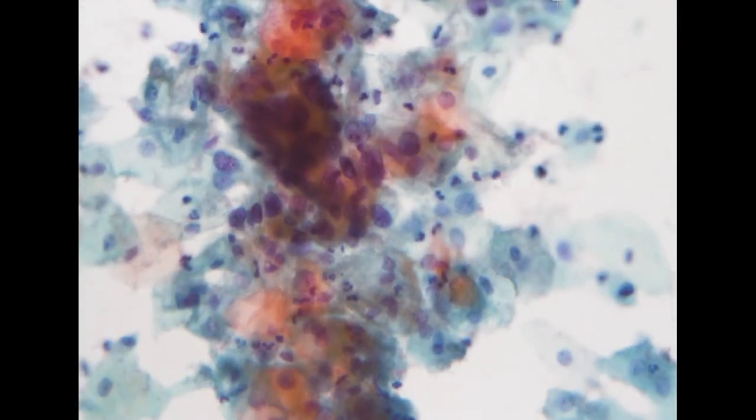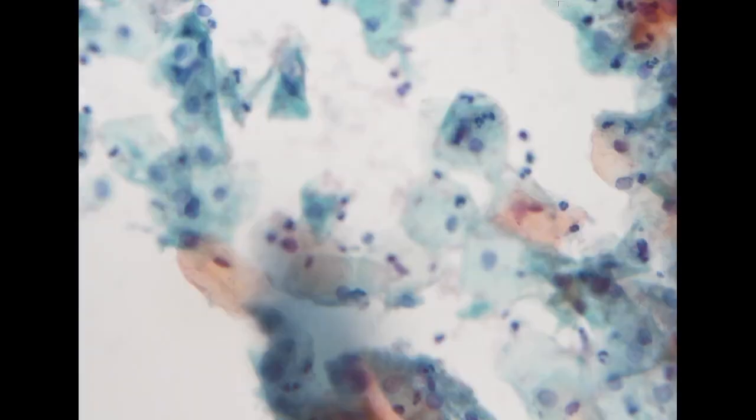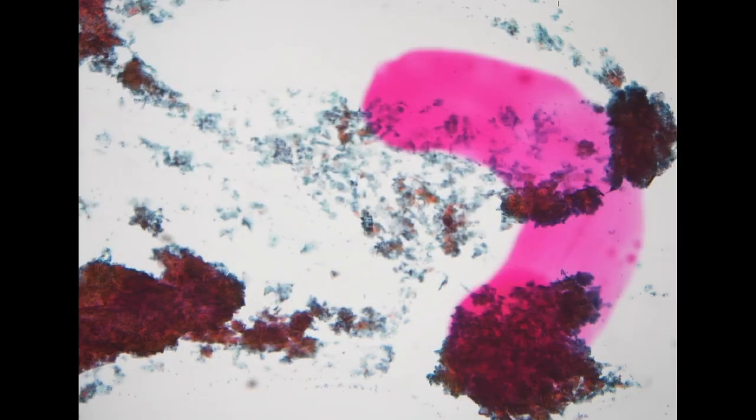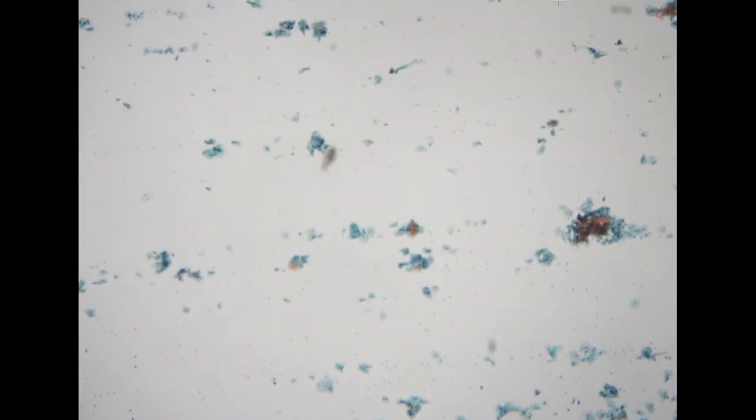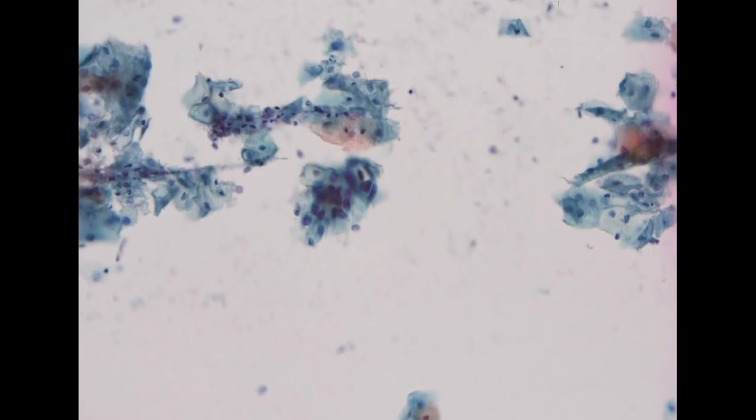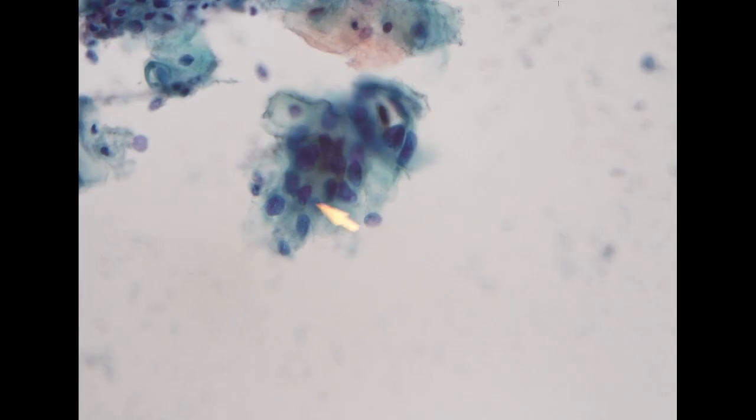So again, for this specimen, it does show some overlapping cells with hyperchromasia. It's a little bit difficult to see through. Without the prior knowledge, I would feel like signing out this case as CIN2, because we can definitely see some areas that show a feature of dysplasia.